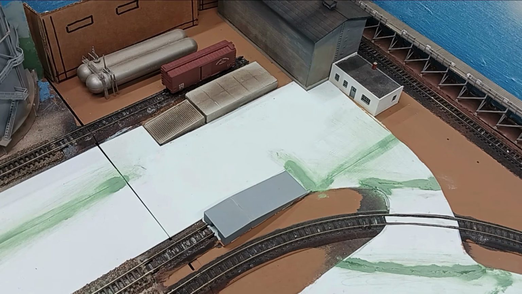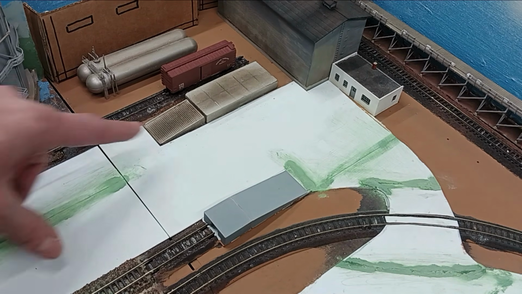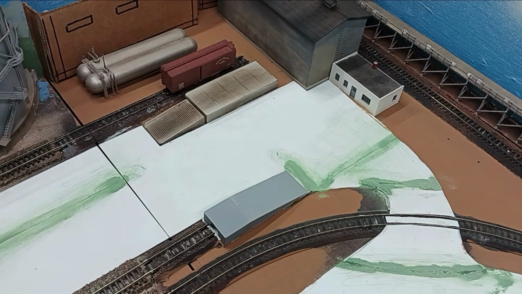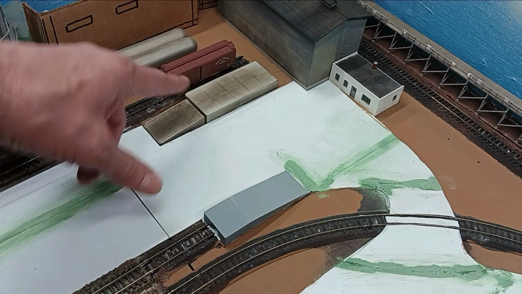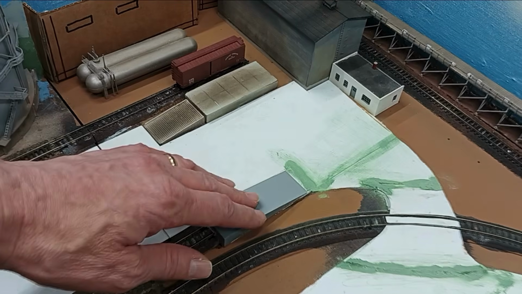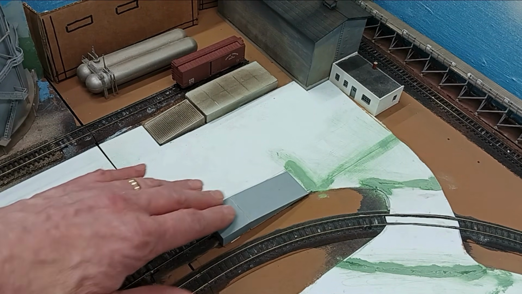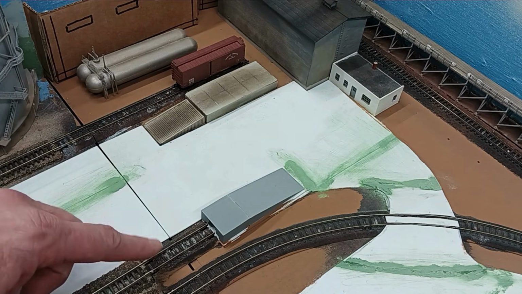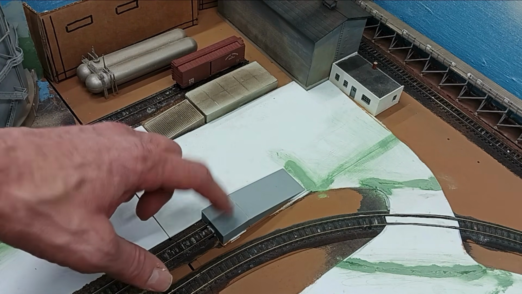They come in many different variations, and you can assume almost any product can be shipped from or shipped to these locations. In the example right here, we have a typical team track, a concrete team track with a ramp and a boxcar sitting at it. A team track could also be like this one in the foreground, where you have just a single track ending in a ramp.